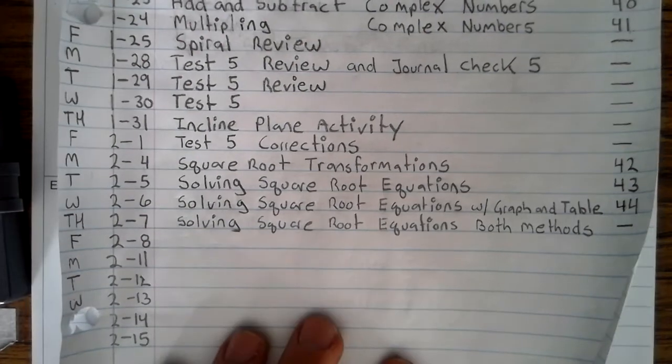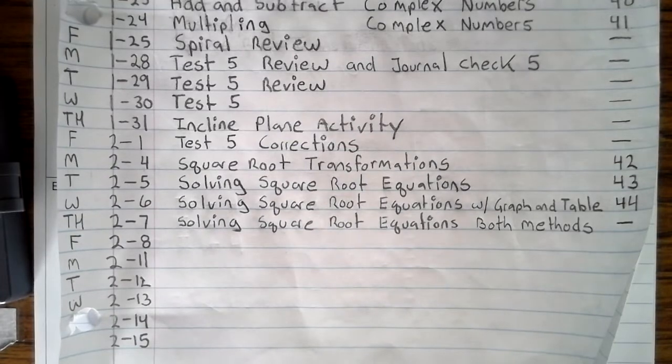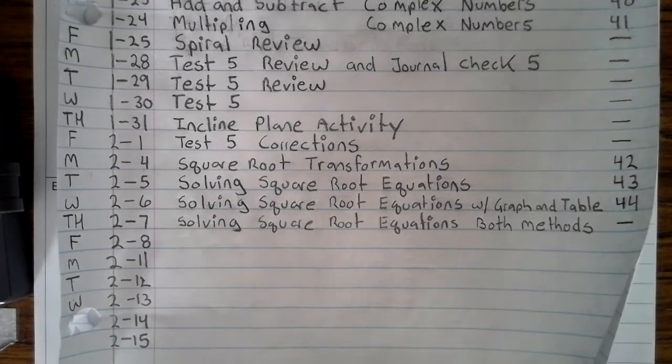Okay, Wildcats. Today we're looking at Tuesday, February 5th, solving square root equations on page 43. If you would, update your table of contents. All right, now your table of contents are updated. Let's take a look at the notes.